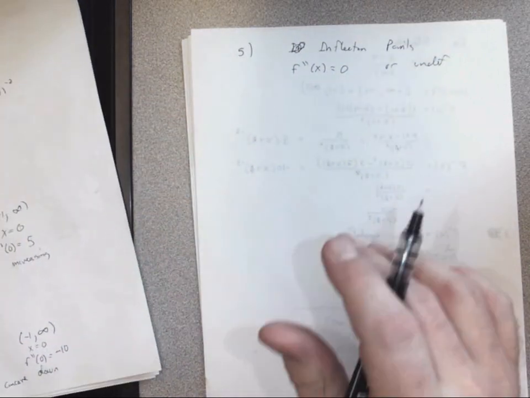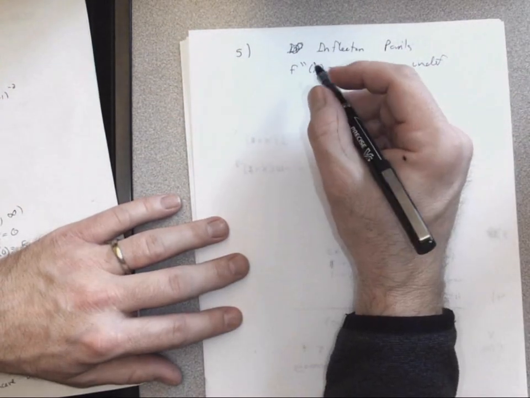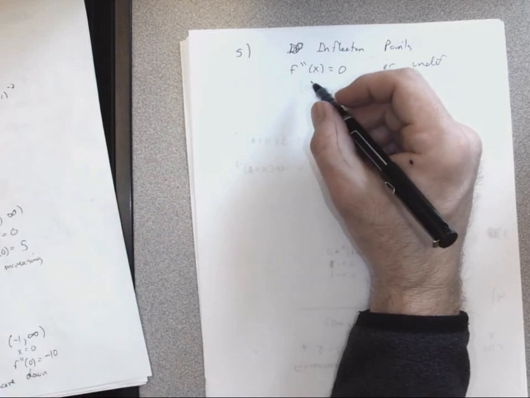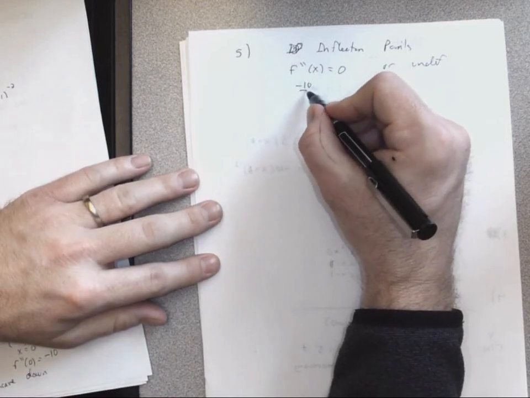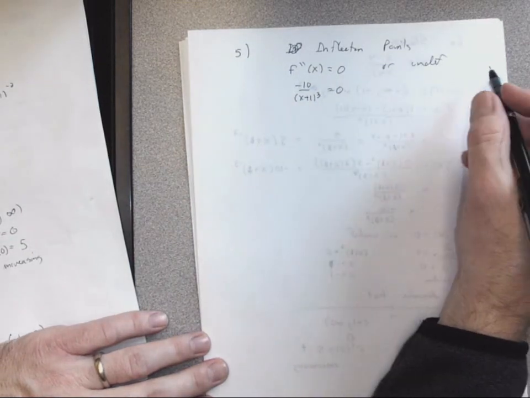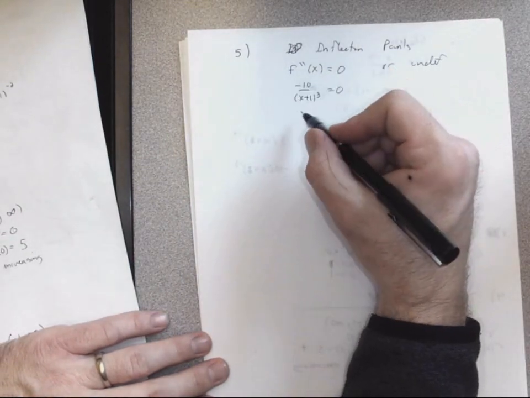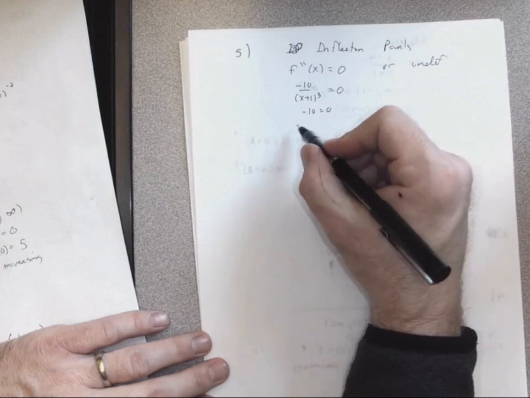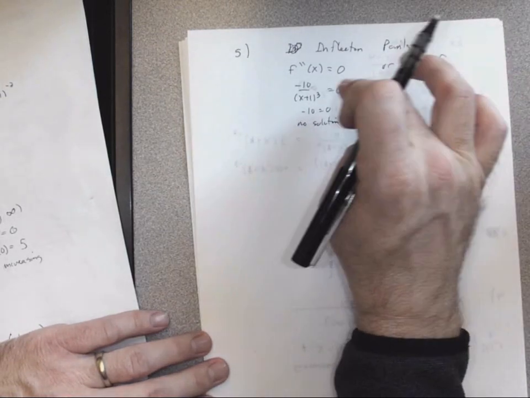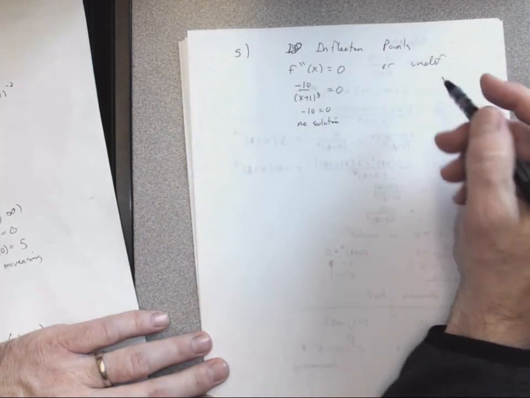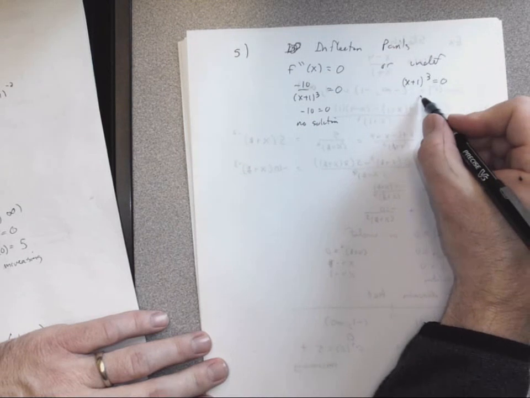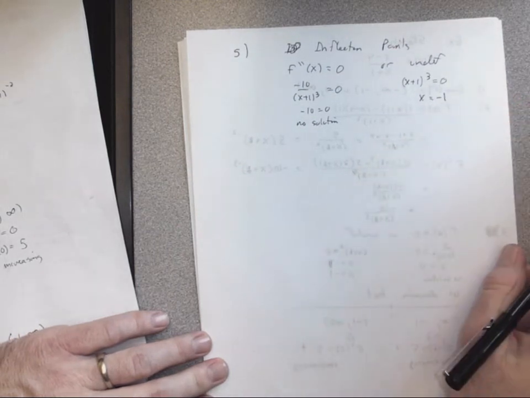So when f double prime is undefined, remember this is when I had minus 10 all over x plus 1 cubed. This would be equal to 0 when, since I multiply, minus 10 is equal to 0. So this has no solution, so there are no inflection points. But this expression would be undefined when x plus 1 cubed would be equal to 0. The bottom is 0, so this is when x is -1.